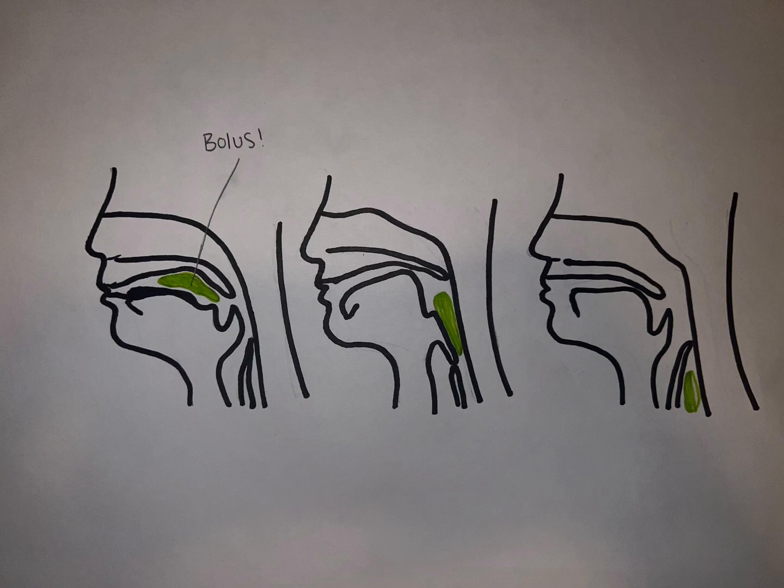At the pharyngeal stage, 3 things are happening at the same time. The airway becomes protected, pressure is generated, and the bolus moves further down the oral tract. The tongue moves back, pushing the bolus into the pharynx. The velum elevates, preventing the bolus from entering the nasal cavity. The tongue movement causes an increase in pharyngeal pressure, encouraging the bolus downward.